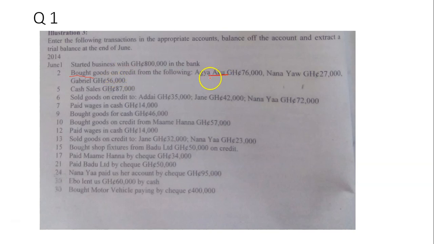Aku's account. Another thing you should know is that you are purchasing from Aku on credit, so Aku is a creditor. When you purchase an item from somebody on credit, the person is a creditor. You should know that. It's very important. So you should have the purchases account and Aku's account.